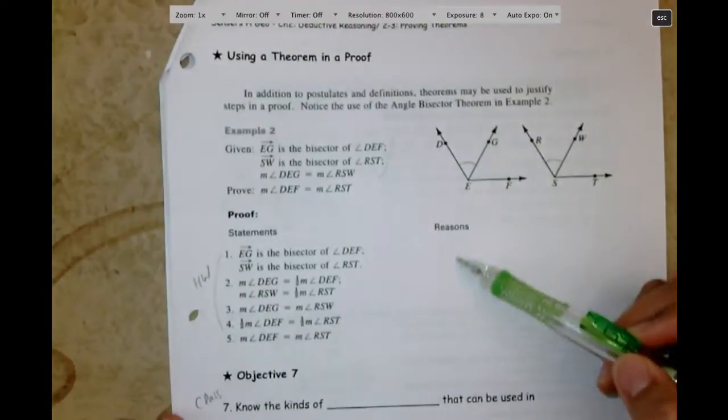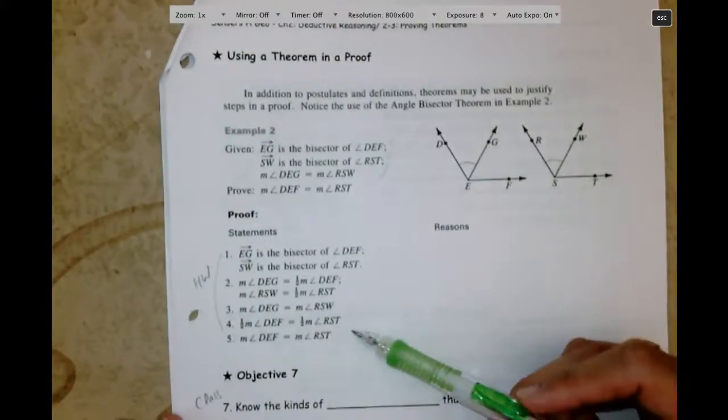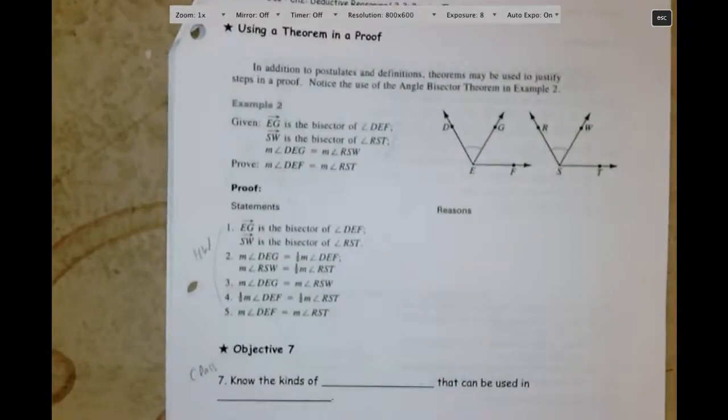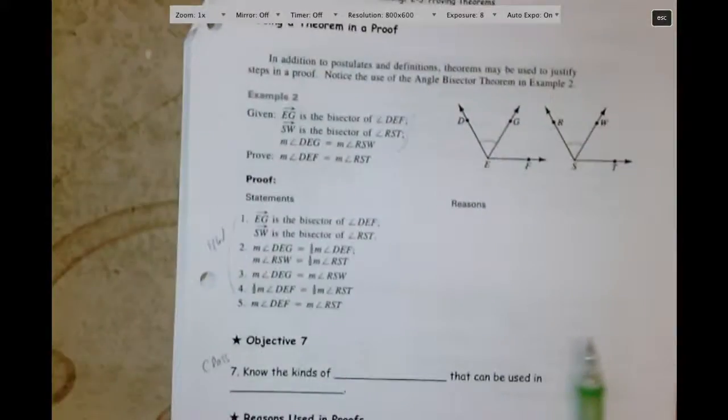I want you to try doing these reasons for homework. And we're going to do objective 7 in class, and the rest of the program in the class. Okay, we are done.